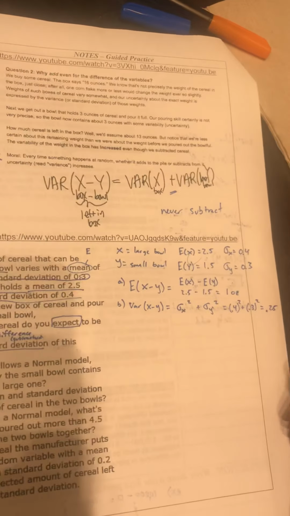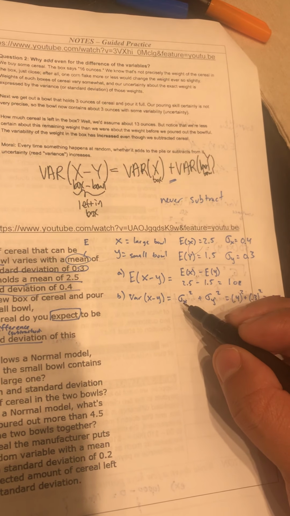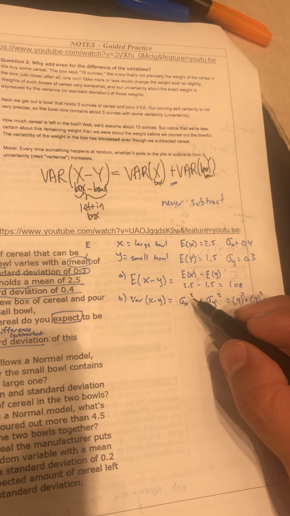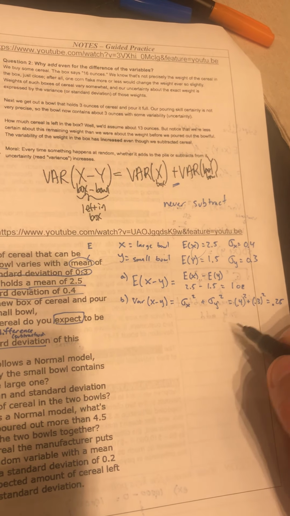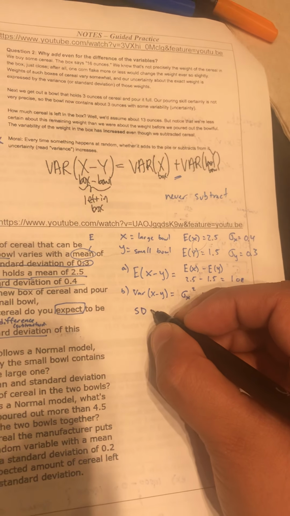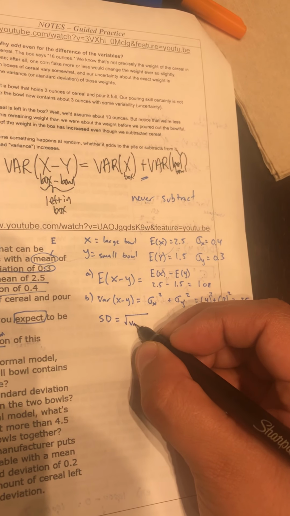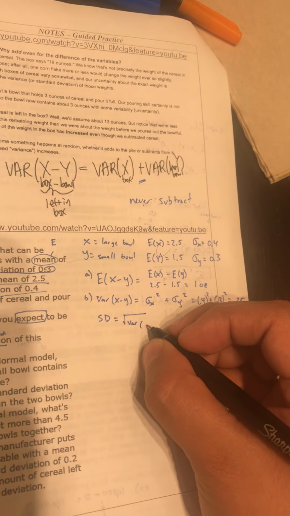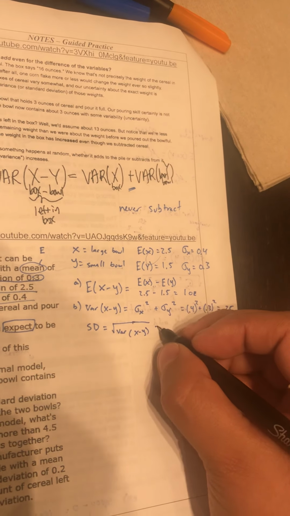Remember, standard deviation squared: 0.4 squared plus 0.3 squared, and then we got 0.25, right? And then now standard deviation is equal to the square root of the variance of your x minus y, which is the value that we just got, but you take the square root.